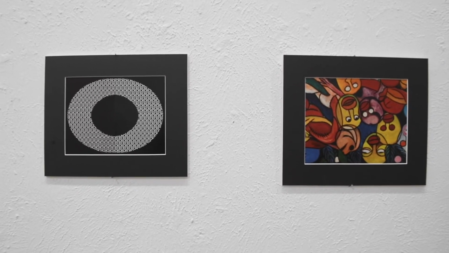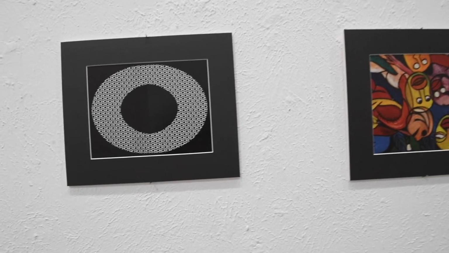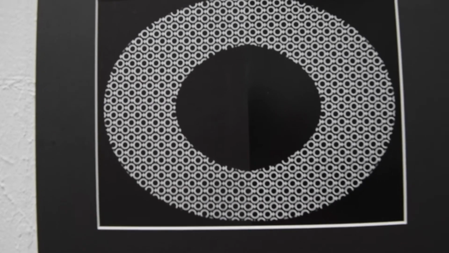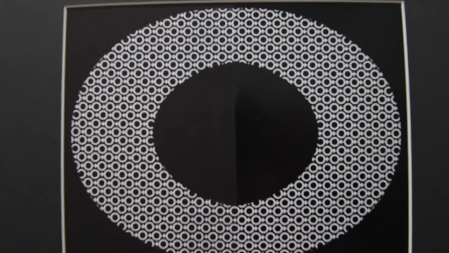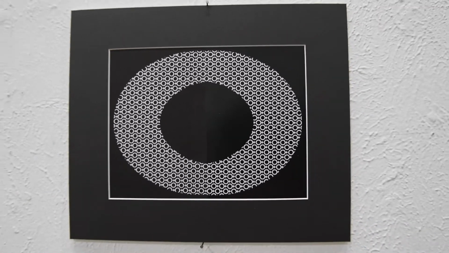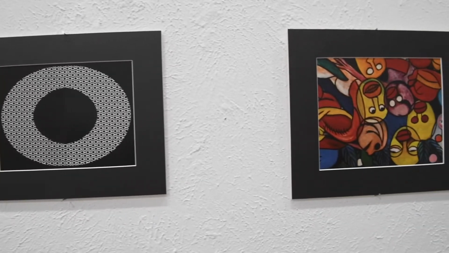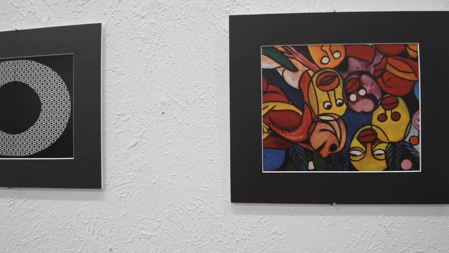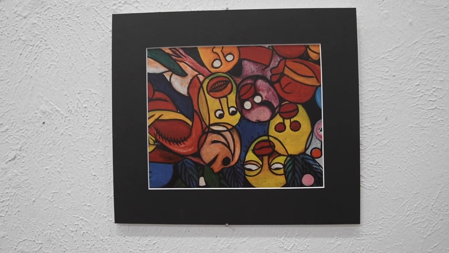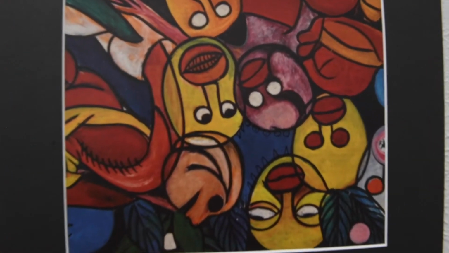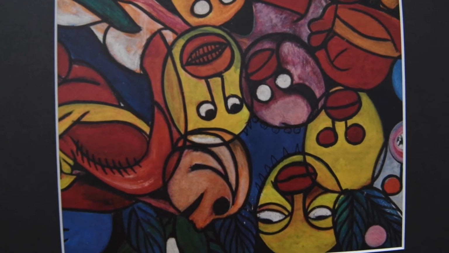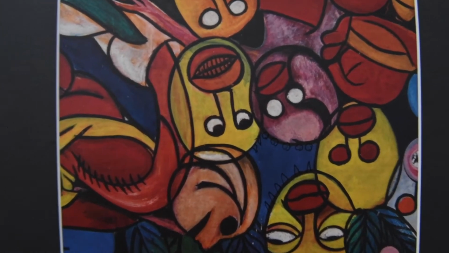Actually, the ring structure is stylized after the late Judge Ruth Bader Ginsburg. She had something like that around her neck, and then you have the crazy figures' heads, all looking like viruses, like a virus conference.